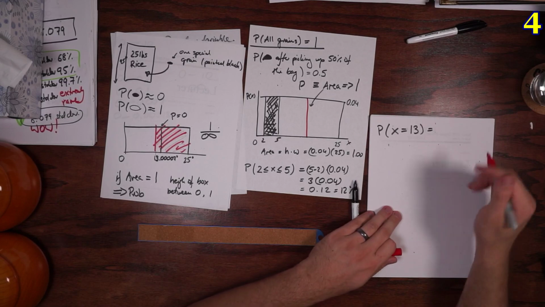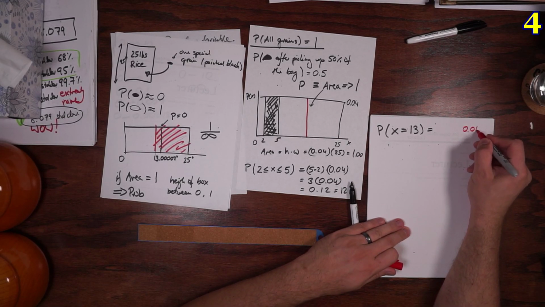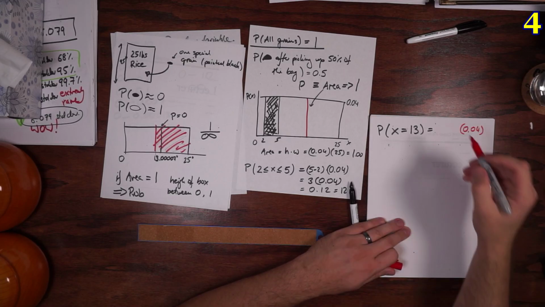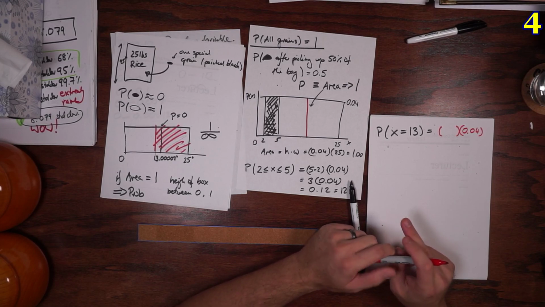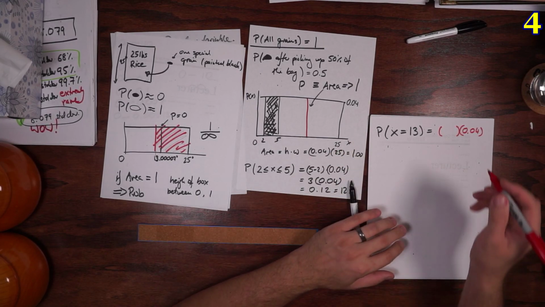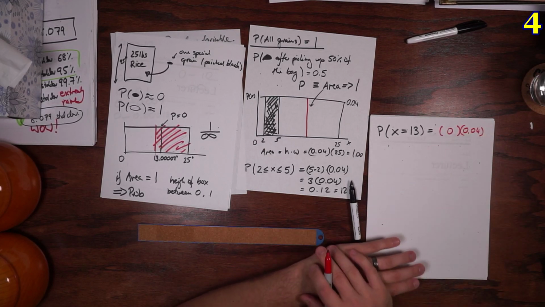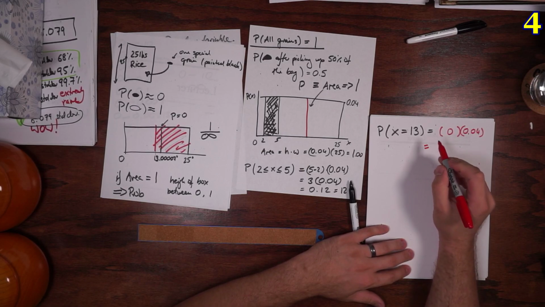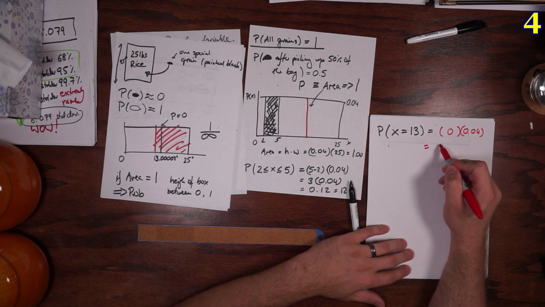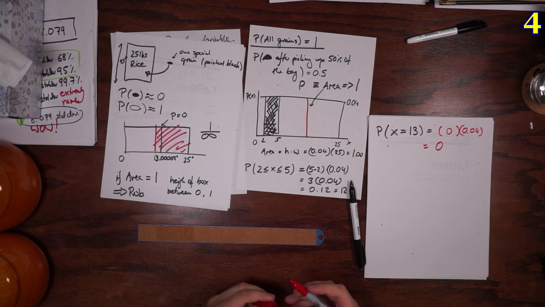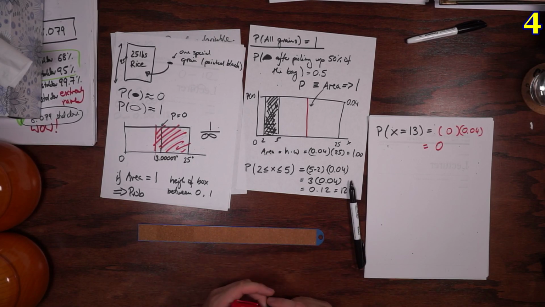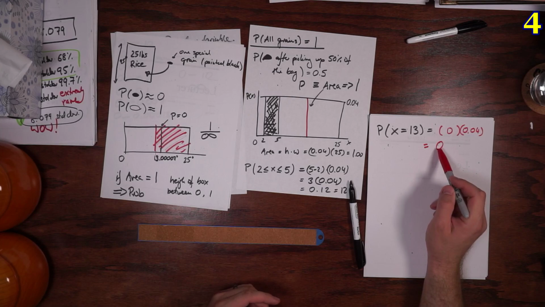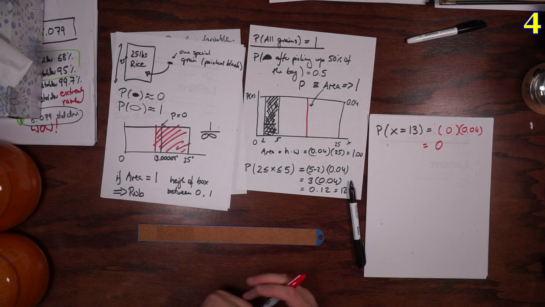Well, the height of this is still 0.04. What's the width of it? Mathematically, a line has no width because it's a one-dimensional structure. So that means 0, which means that the probability of x equals 13 is 0. Now again, in a real-life scenario using a bag of rice, that is almost 0, it's not exactly 0. But mathematically, when we're talking about a continuous random variable, it is 0. A line doesn't have a width.